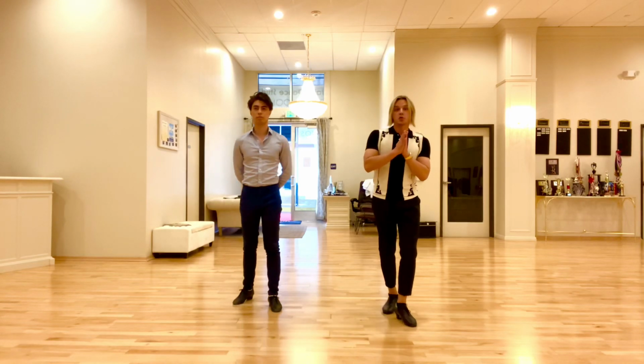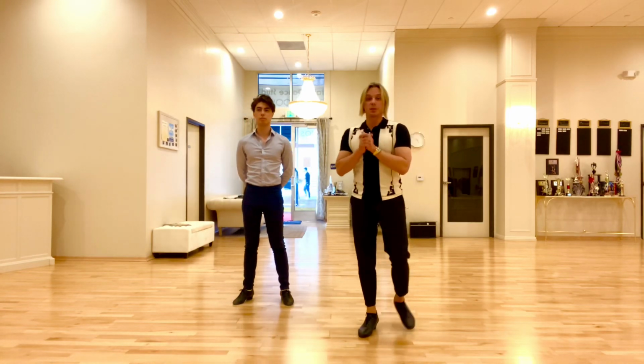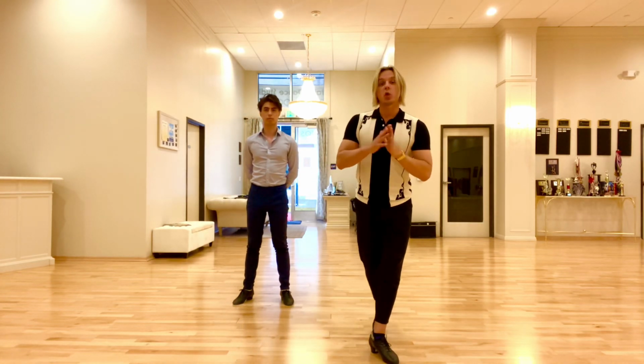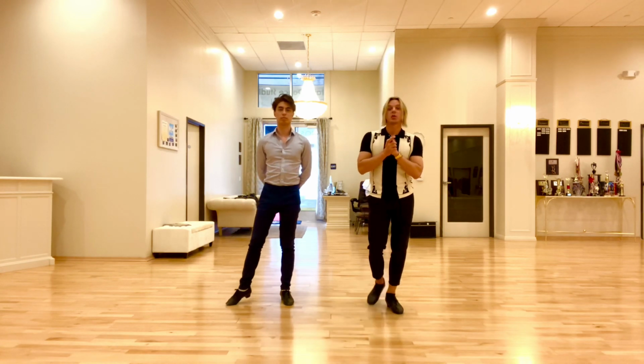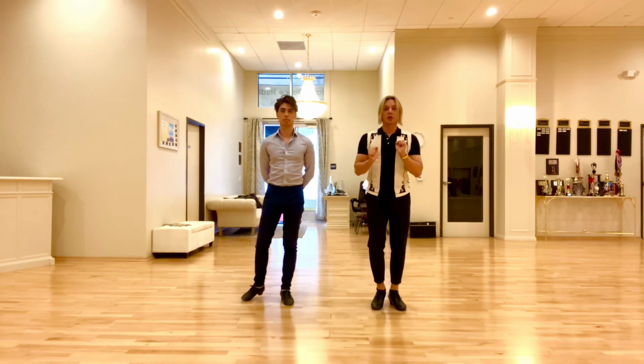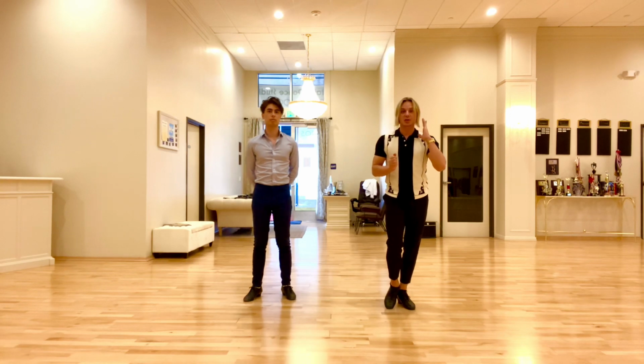Today we would like to show you the difference between dancing with actions and dancing without actions. So let's try an example of cha-cha-cha, the cha-cha basic steps.